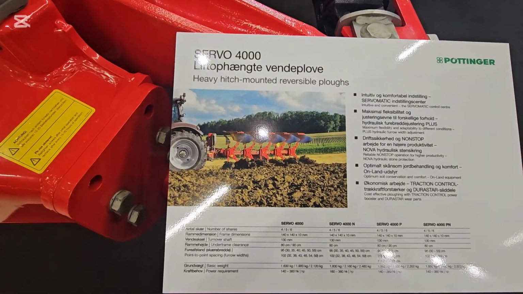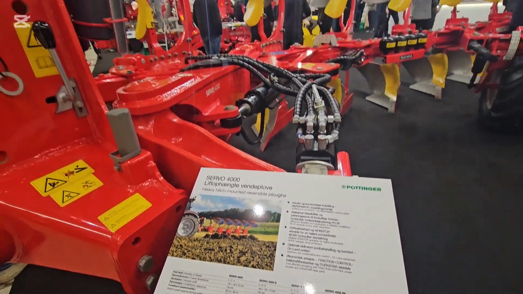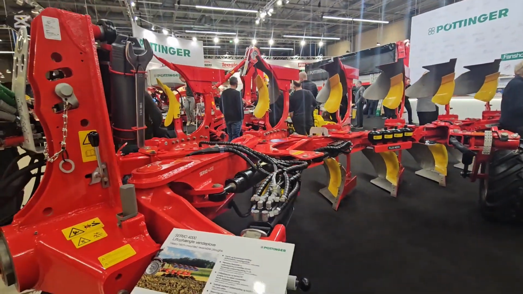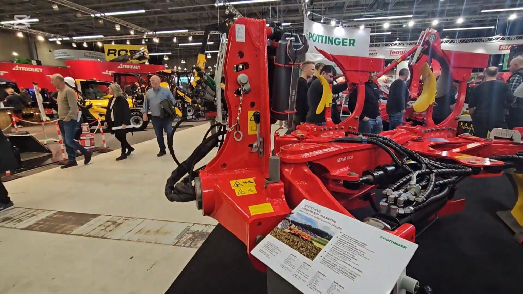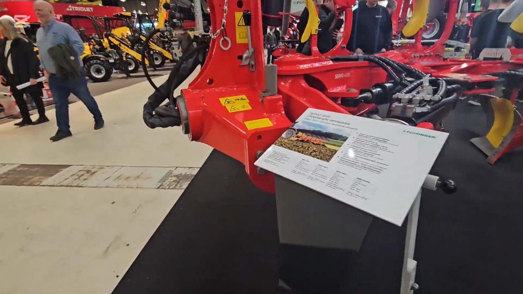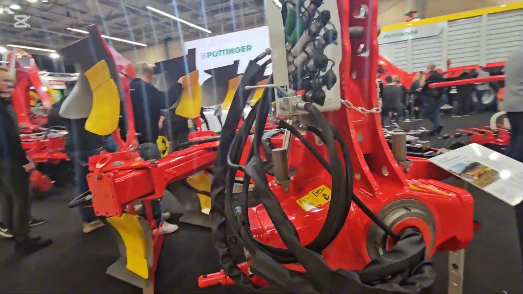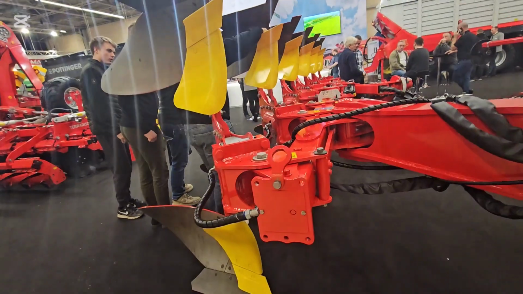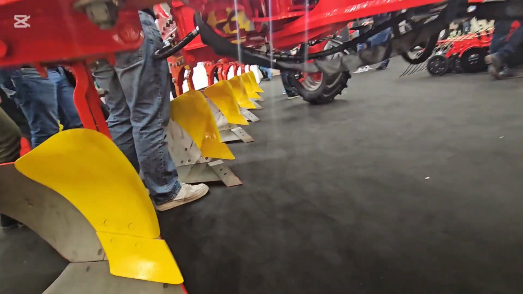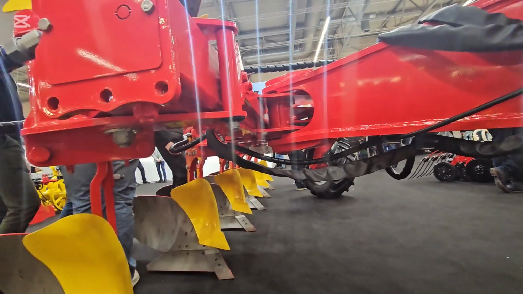It's also connected to the tractor. It's just an implement which you mount on a tractor. It is hydraulic. You can turn it the other way around, and it works the same. So that's why it is called the reversible hydraulic plow. It's mainly used for plowing the big fields.